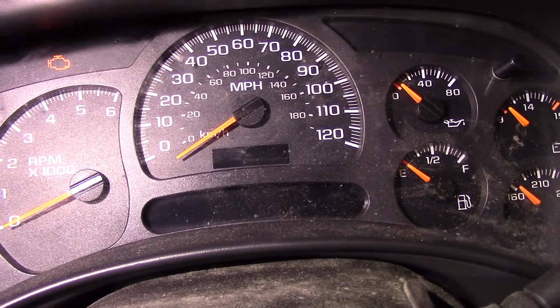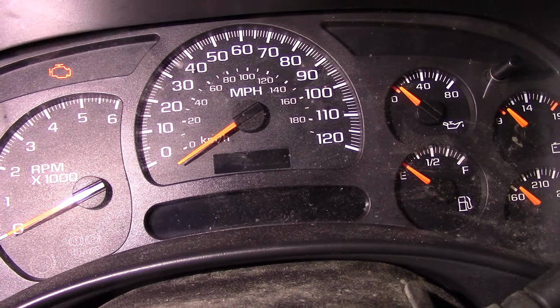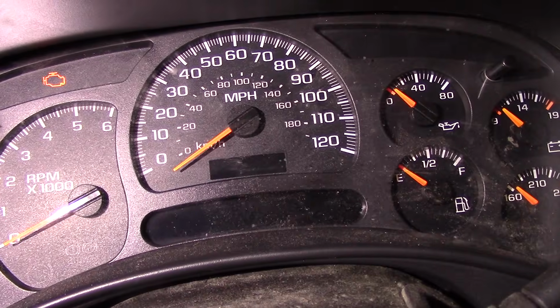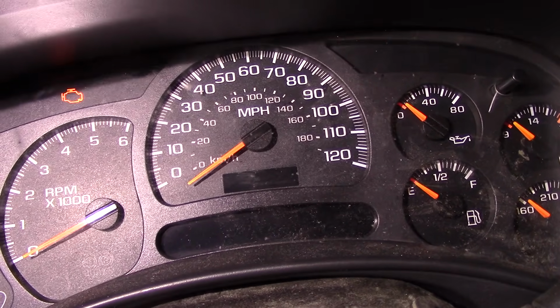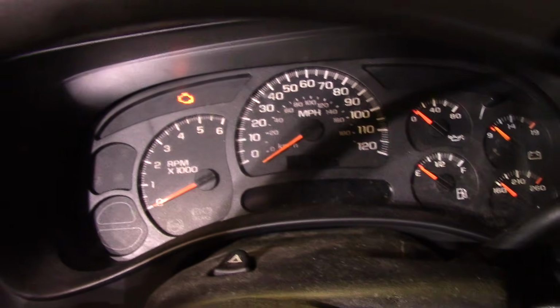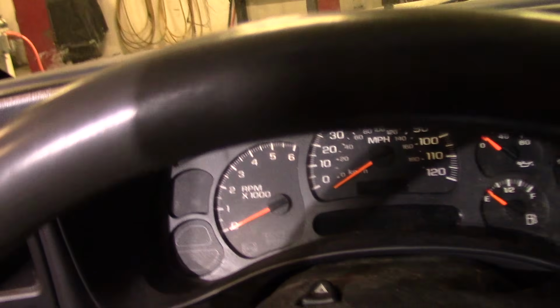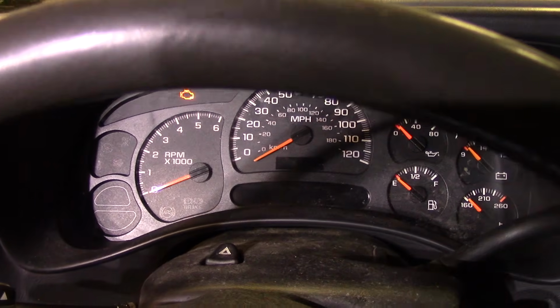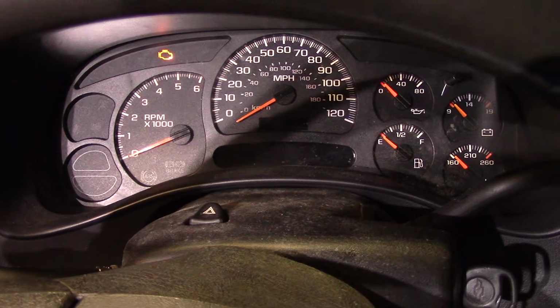They're all subject to issues. This is a complete failure of all gauge operation and zero communication. So a little bit different animal here.